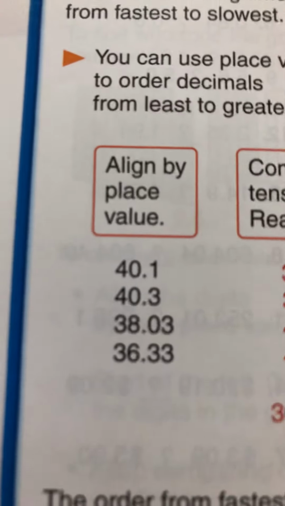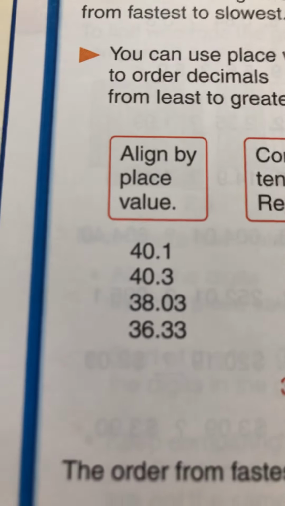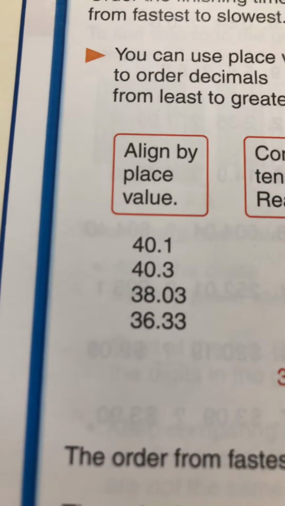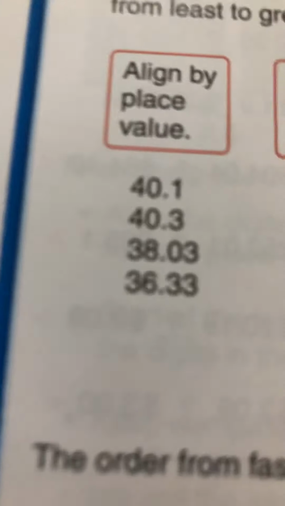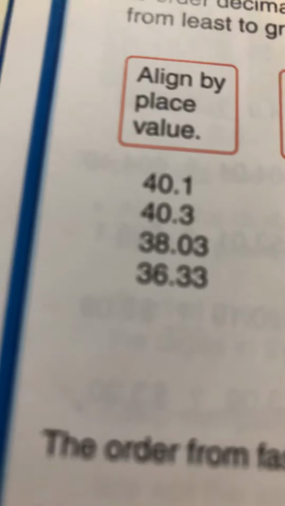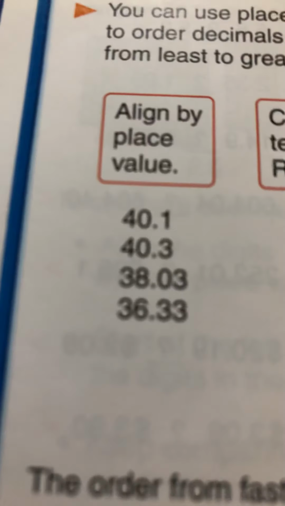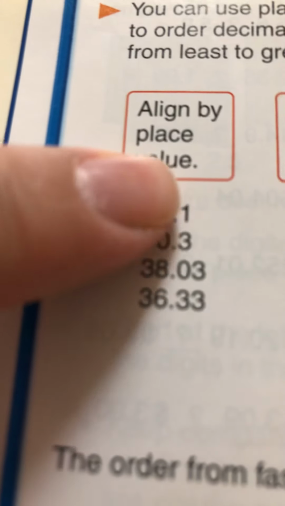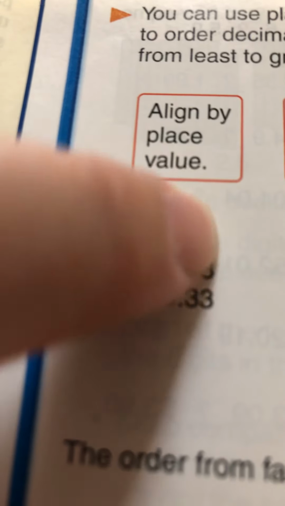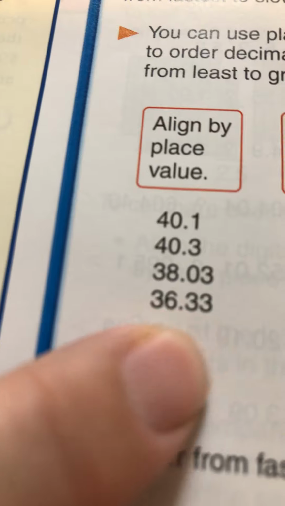So for example, the best way to do it is to line them up by the place values, because the one thing that's going to be different about decimals, well, not necessarily different, but the way you line up the place values is a little bit different. So you can see that on these first two numbers, there's nothing in the hundredths place, but in the second two numbers there are.